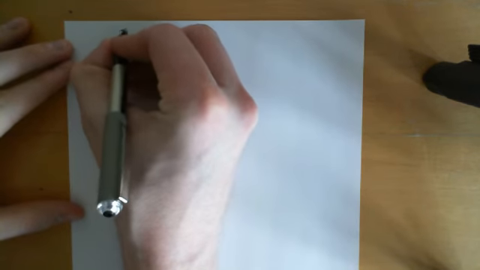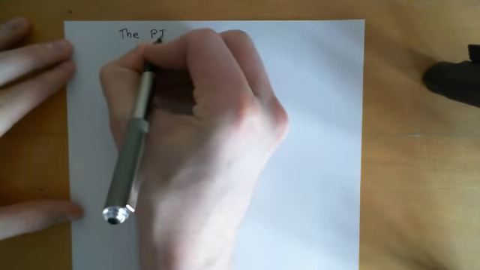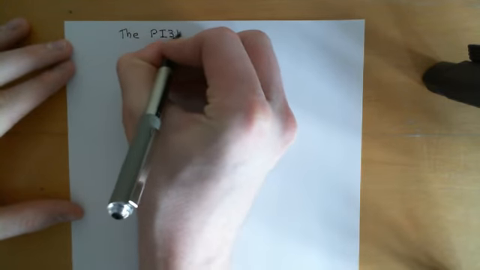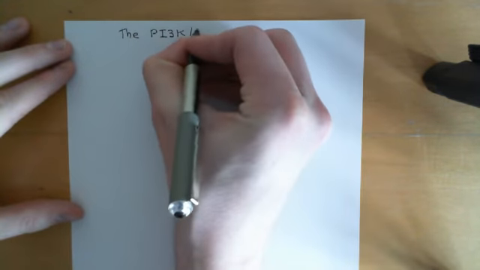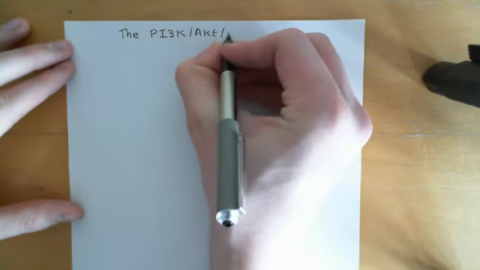Okay, so welcome to this video. In this video, what we're going to talk about is the PI3 kinase AKT mTOR pathway and cancer. Okay, so we want to look at the involvement of this pathway in cancer cells.